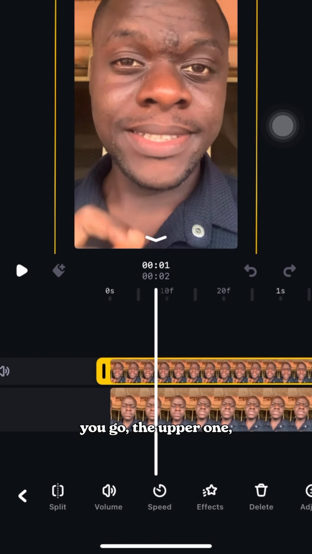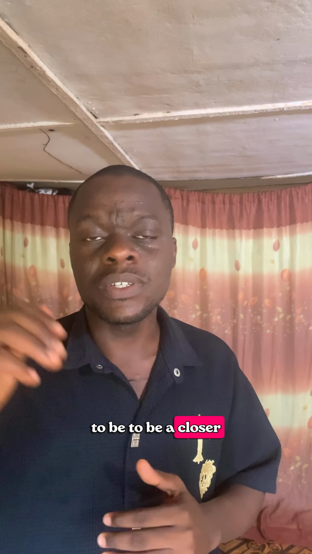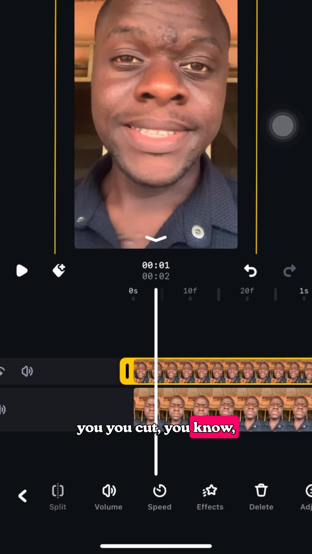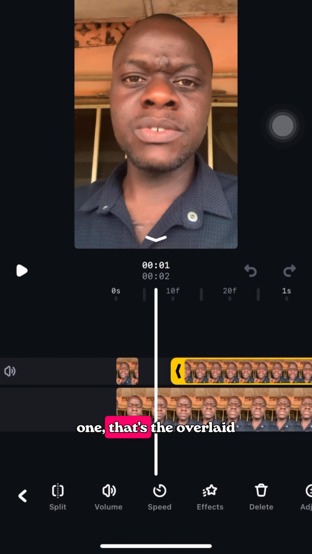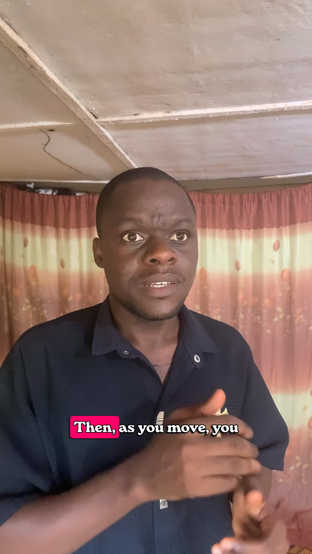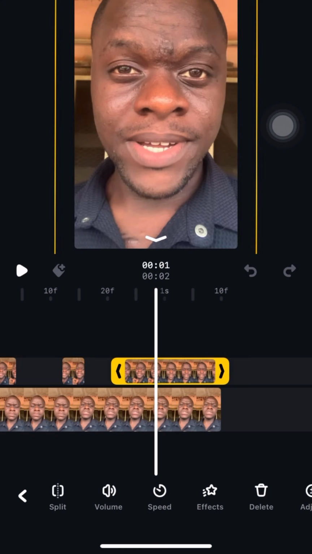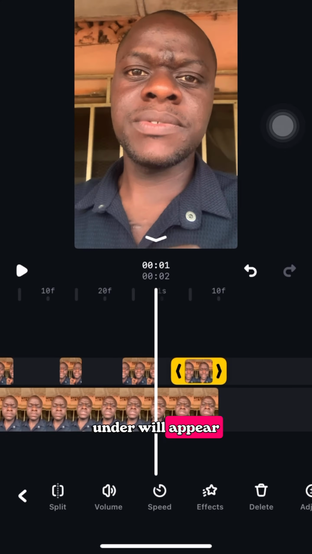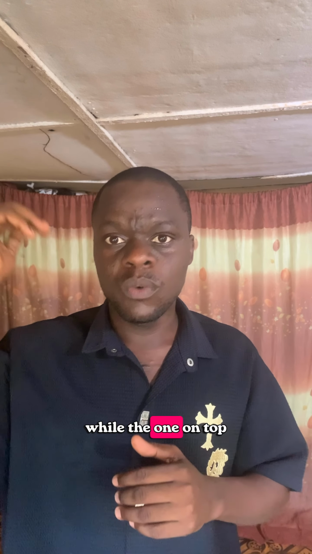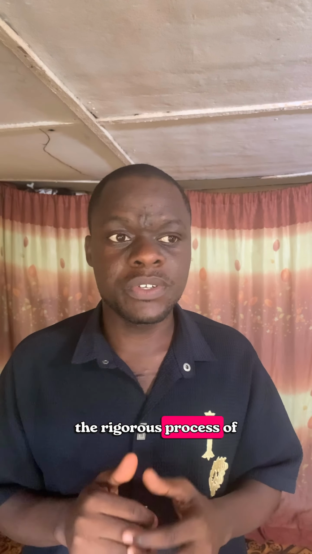As you go, the upper one, if you want it to be a closer shot, you first of all zoom the upper one, that's the overlay clip, while the one down becomes your medium shot or a master shot, depending on how you frame them. Then as you move, you cut, you push clips away, you drag or you trim so that the one under will appear as your master, while the one on top appears as your close-up shot, just as you have decided, instead of going through the rigorous process of cut, zoom, and so on and so forth.